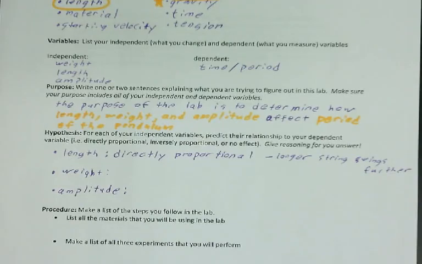Heavier objects move slower. Heavier objects move faster. The further you pull it back, the faster it'll go. Or whatever you think it is. I'm just making up stuff. I'm not necessarily saying what's right. That's for you to figure out. So go ahead and do the hypothesis. Get the hypothesis knocked out here.